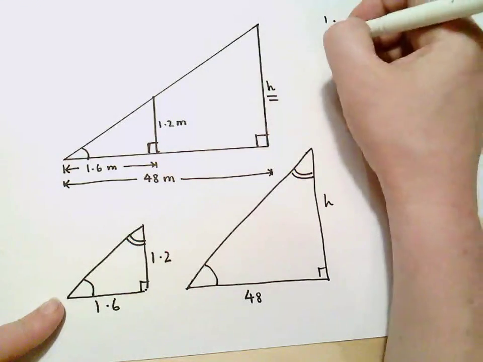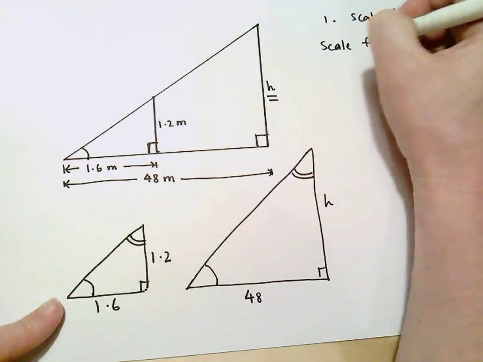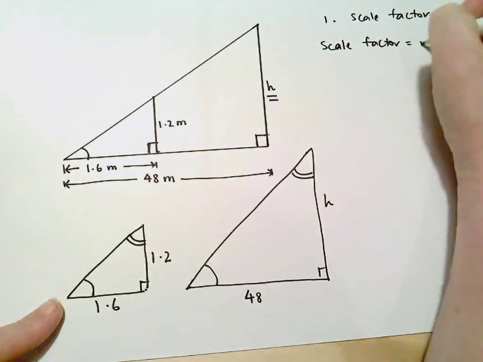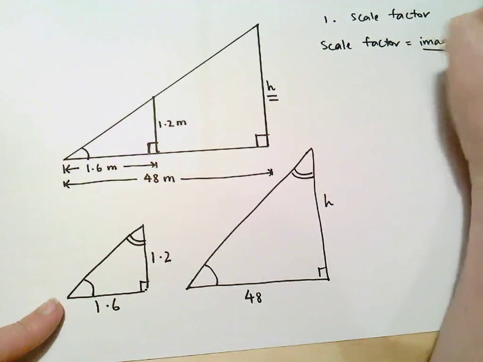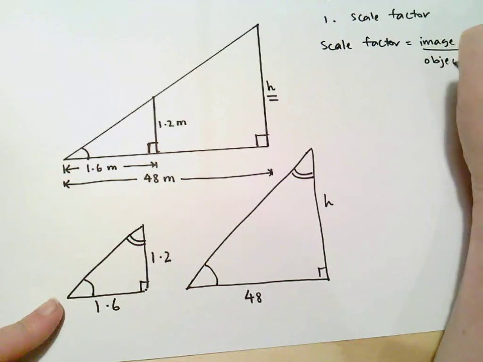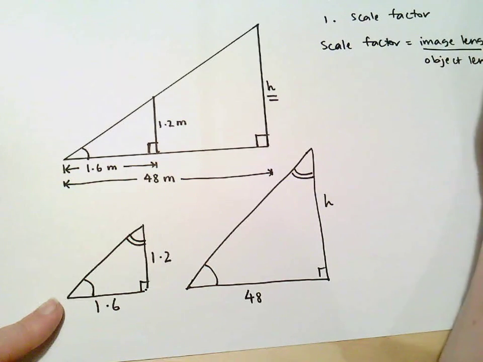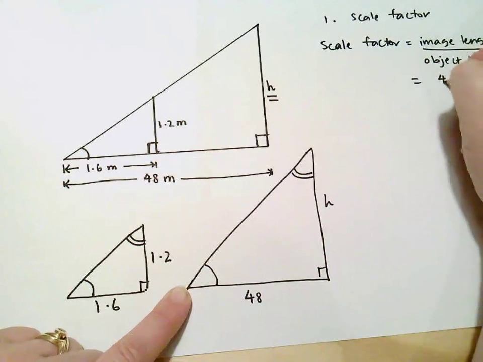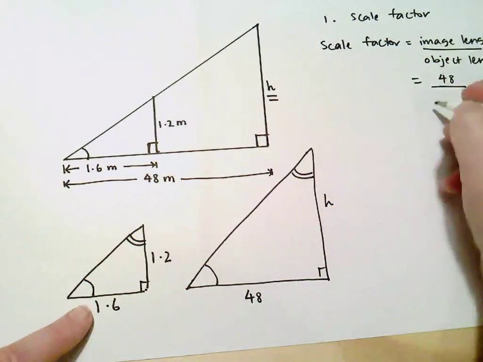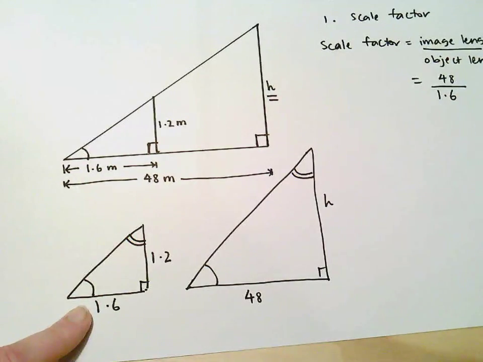My scale factor, remember, is just an image length divided by an object length, and in my case, the ones that I've chosen to use are the 48 on my image and the 1.6 on my object.